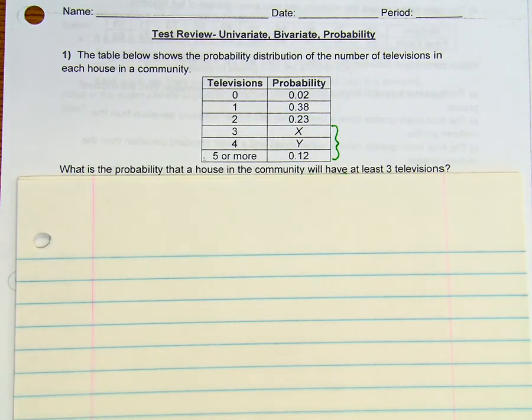Today we're going to be going over our review sheet for univariate, bivariate, and probability. We're going to go over these questions here for your test. So the first question says the table below shows the probability distribution of the number of televisions in each house in a community. So here we have our table with televisions and probability.